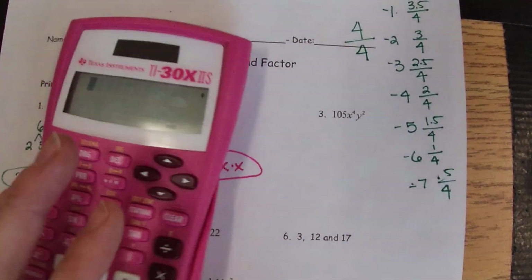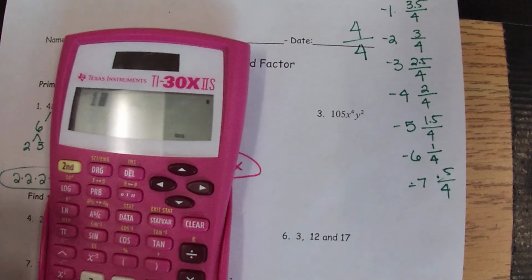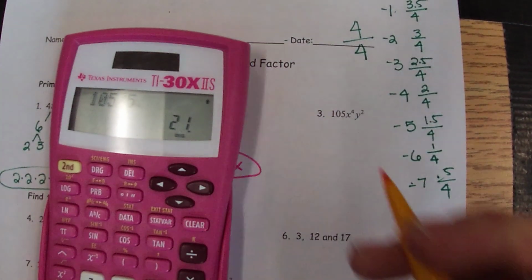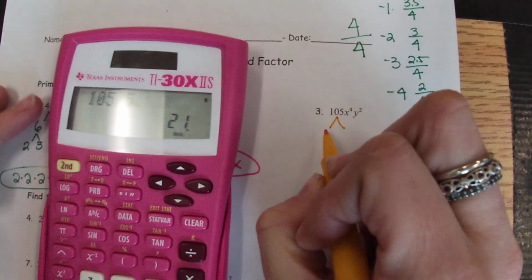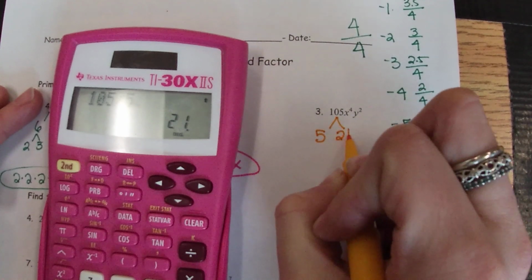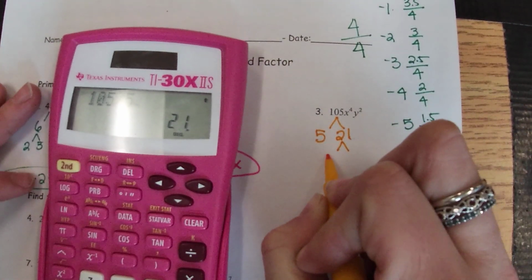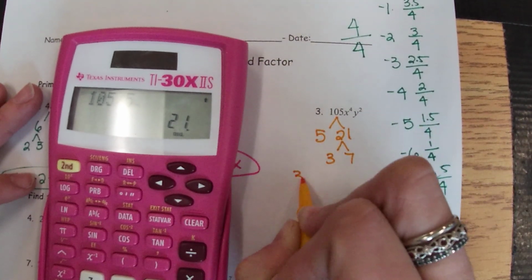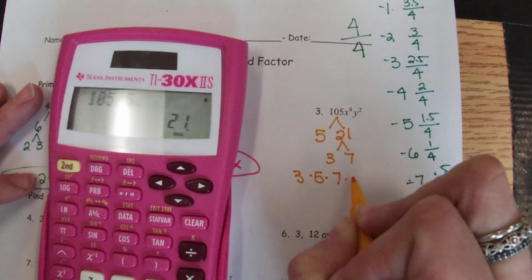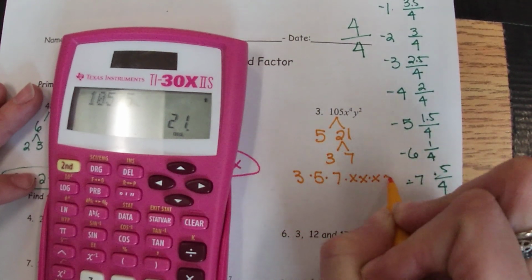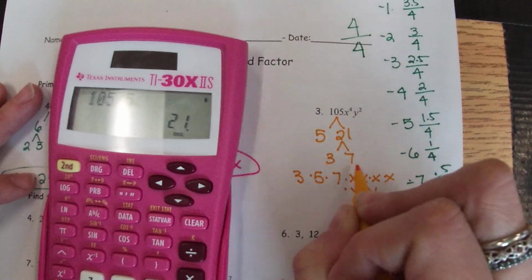Number 3, even if you say 105 is a large number, you should at least know, okay, it ends in a 5, so it's divisible by 5, and then just type that into your calculator. 5 is prime, but 21 is 3 and 7. So 3 times 5 times 7, we have 4 x's and 2 y's.